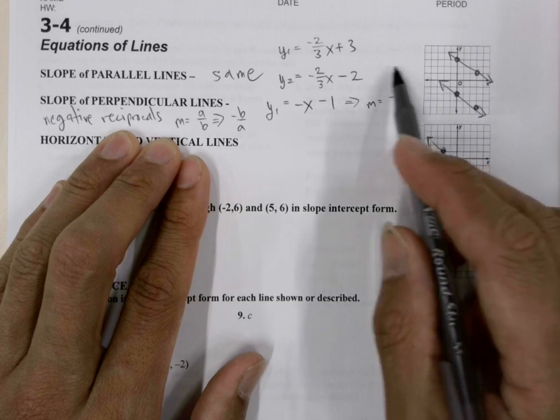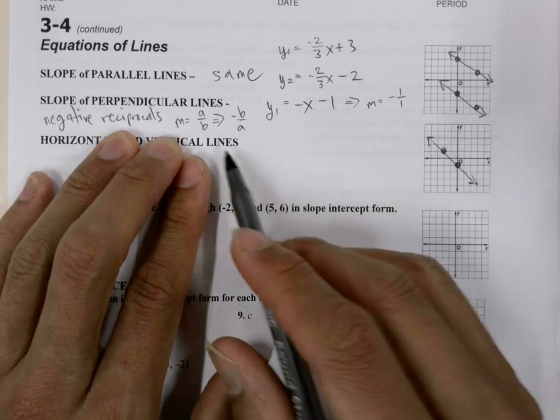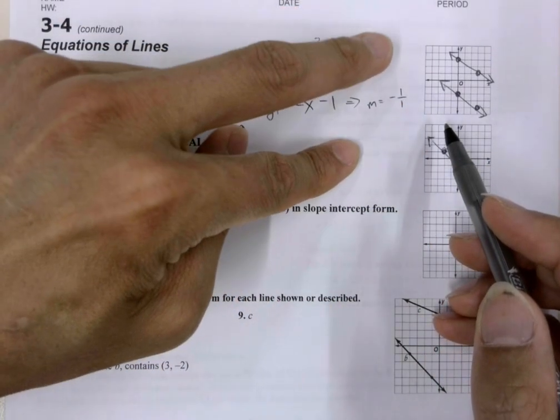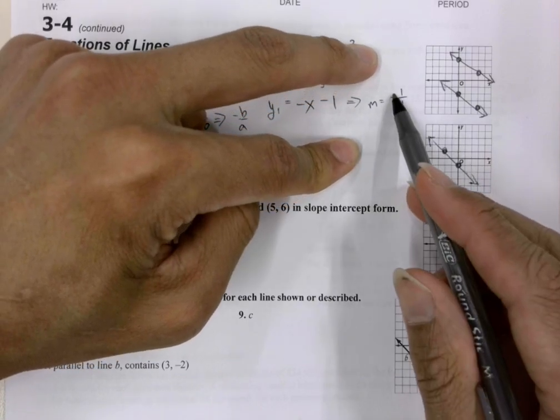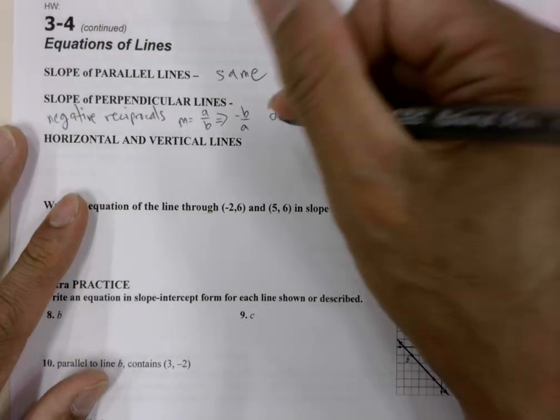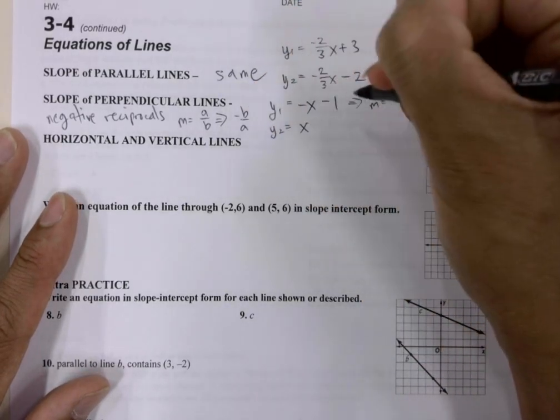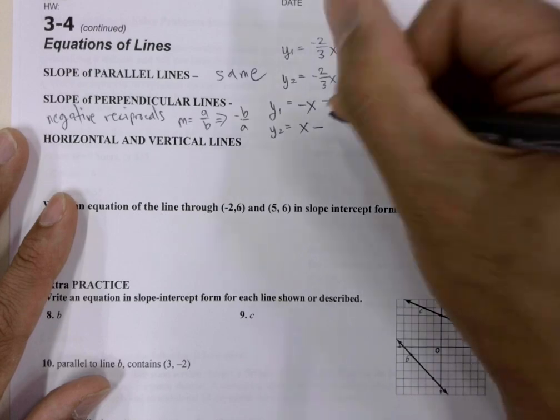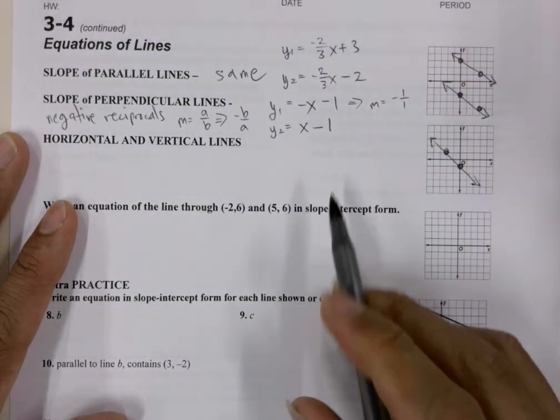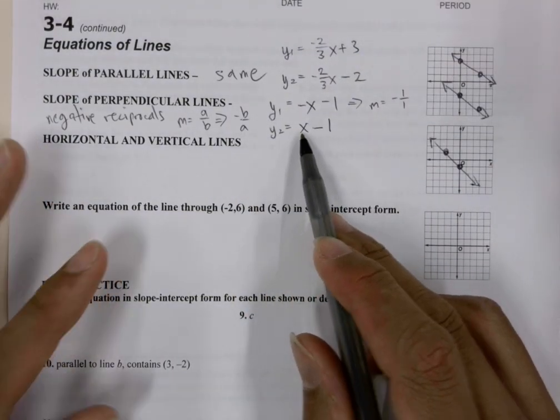It would be where the slope is the negative reciprocal, right? So we're flipping the numerator and the denominator, and we're also changing the sign. So our y2 is going to equal positive 1 times x, minus, let's do the same y-intercept of negative 1, right? So what did we do?